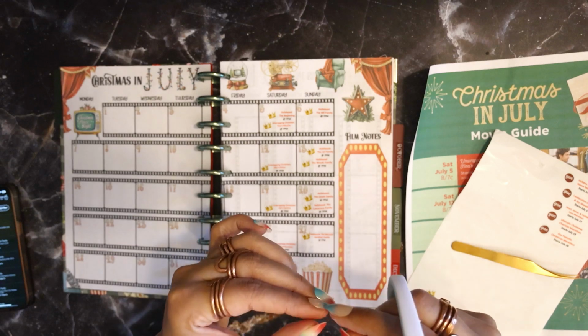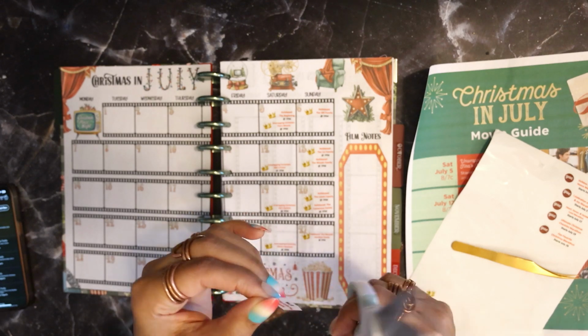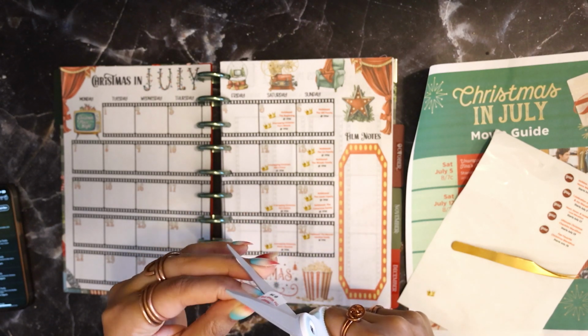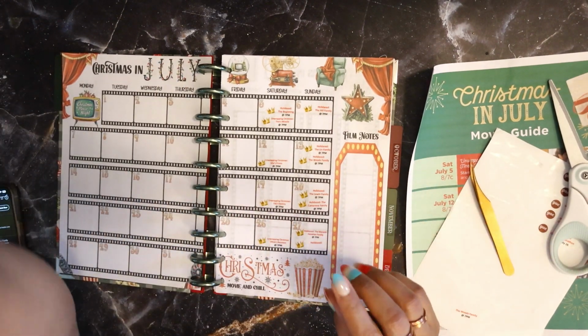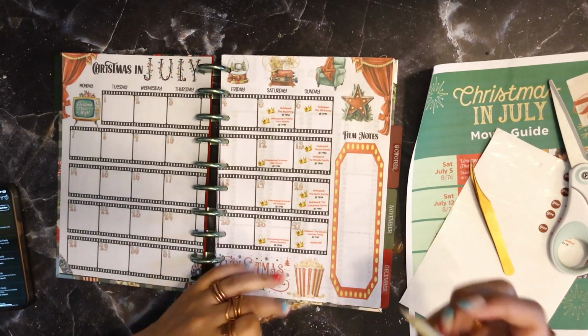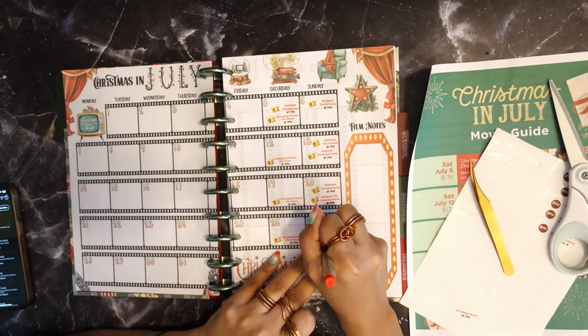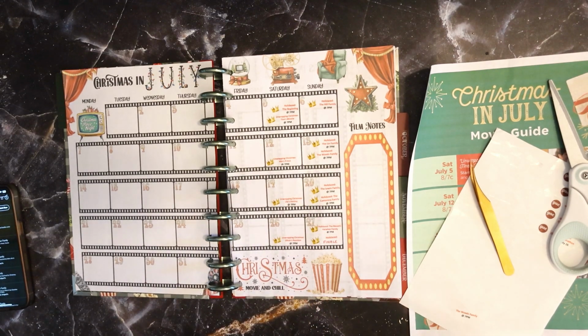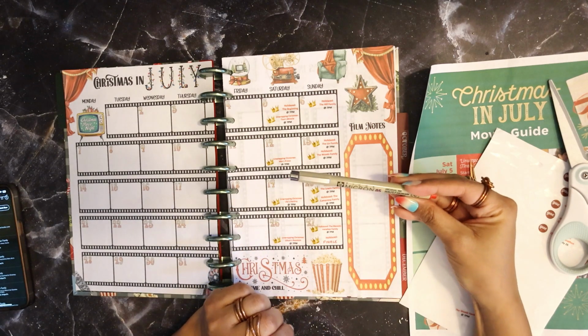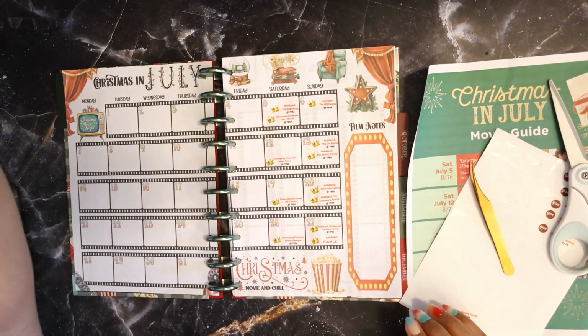So I'm just going to cut this off and then write in finale. So I just use my Pigma Micron to write in the word finale.